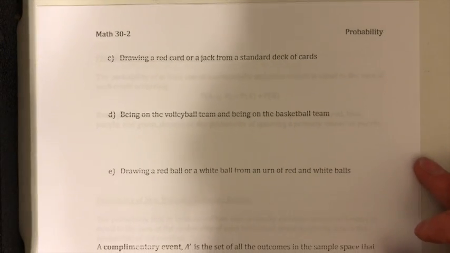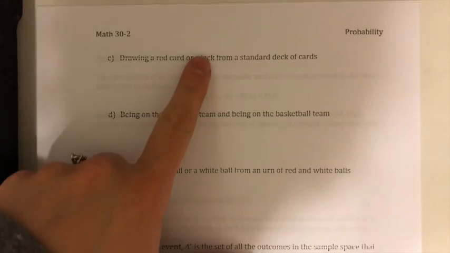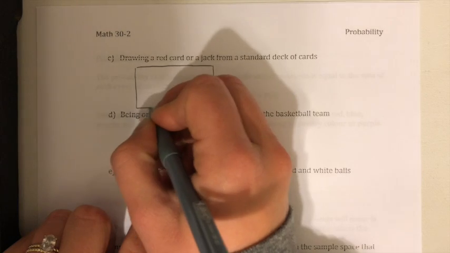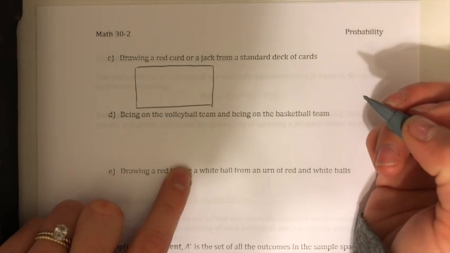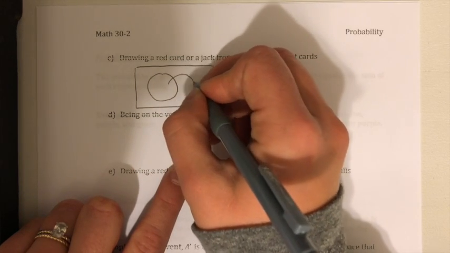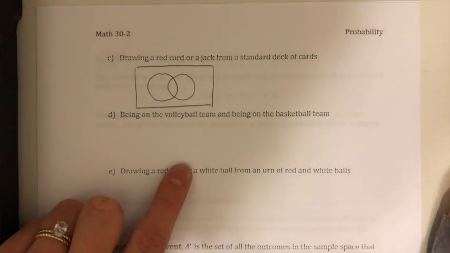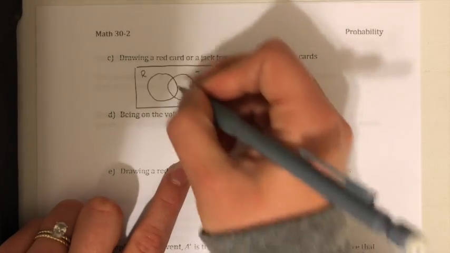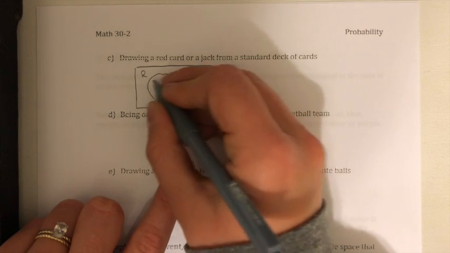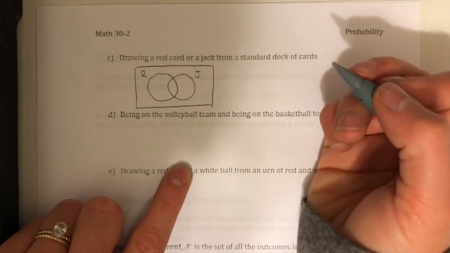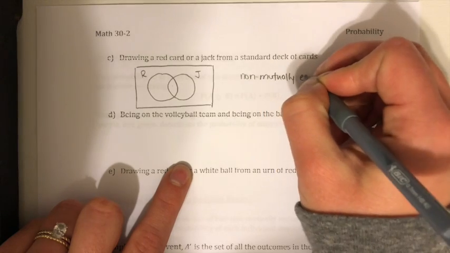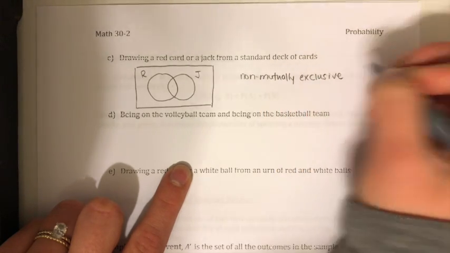The next example, drawing a red card or a jack from a standard deck of cards. There are jacks that are red, right? So there is going to be an overlap. If we call this jack and red cards, there are two jacks, the diamonds and the hearts, that are an overlap of both a red card and a jack. So this one would be non-mutually exclusive. They can happen together.